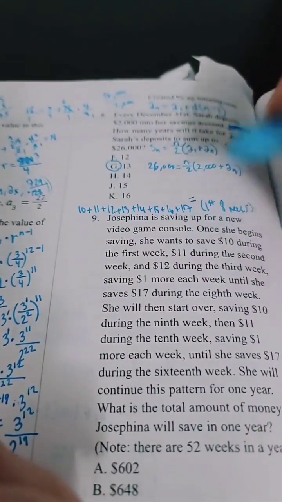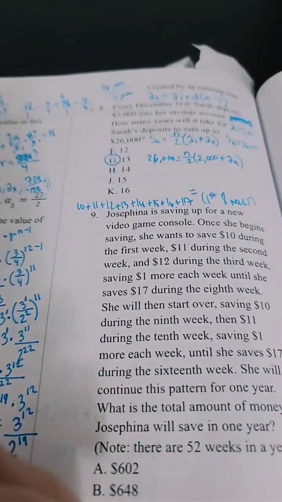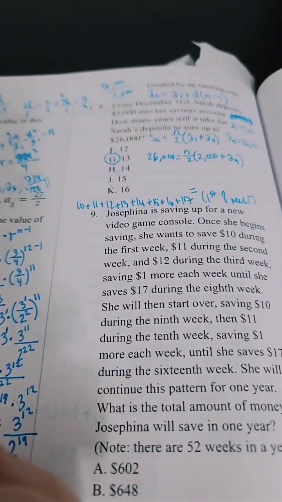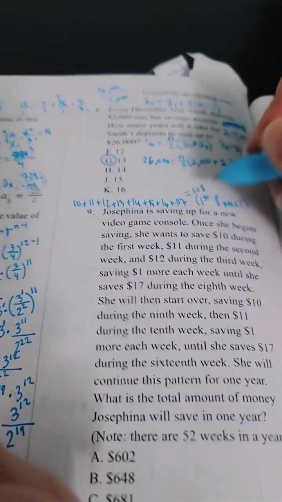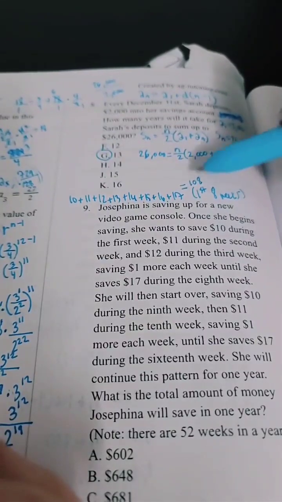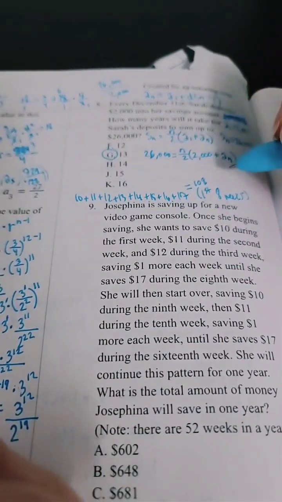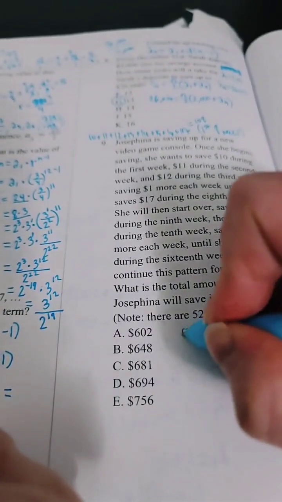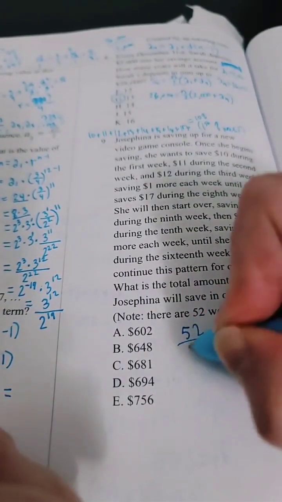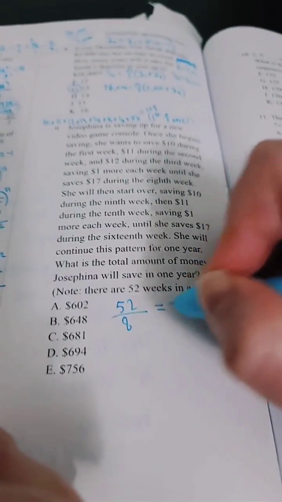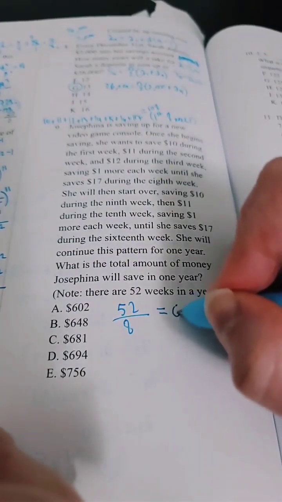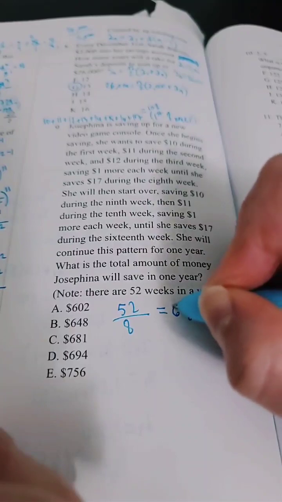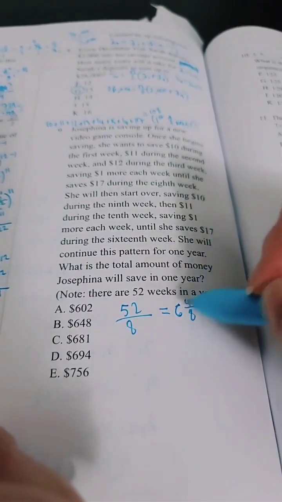So if you plug it into the calculator, that would be 108. So we're going to do 108 for the first 8 weeks and then every 8 weeks after that. There's 52 weeks in a year, so it would be 52 divided by 8. That's going to be equal to 6.5, which is the same thing as 6 and 4/8, which if we unsimplify it is 6 and 4/8.